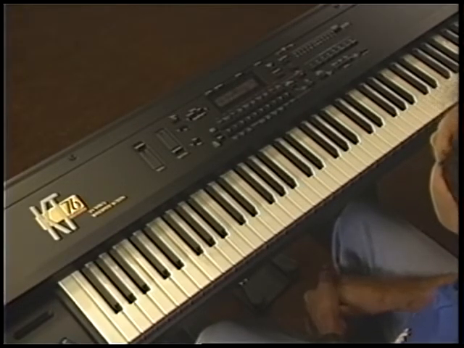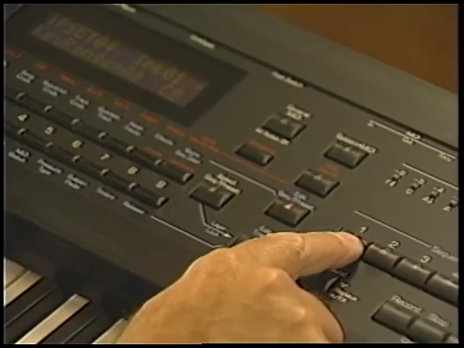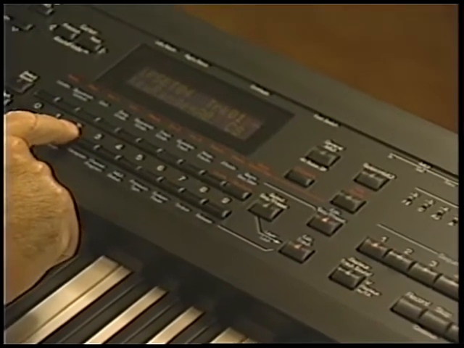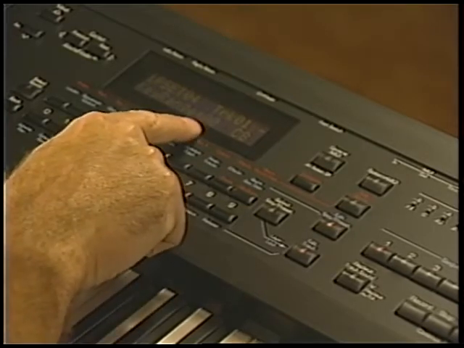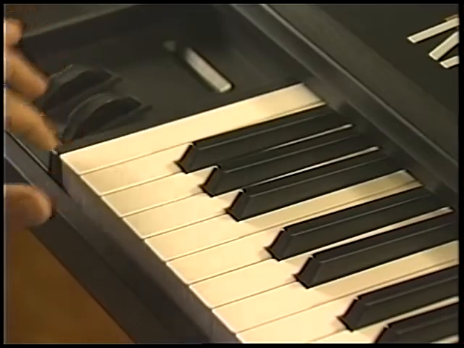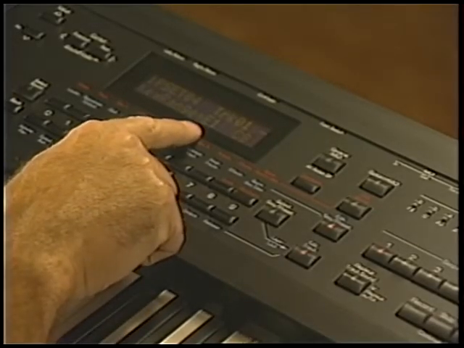Press the first sequencer preset track button. Now hold down the lower 2 button until A0 is flashing on the bottom line of the display. Play the lowest key on the keyboard. The A0 changes to the note you just played.